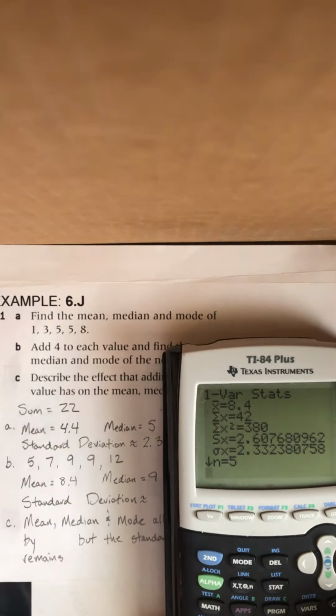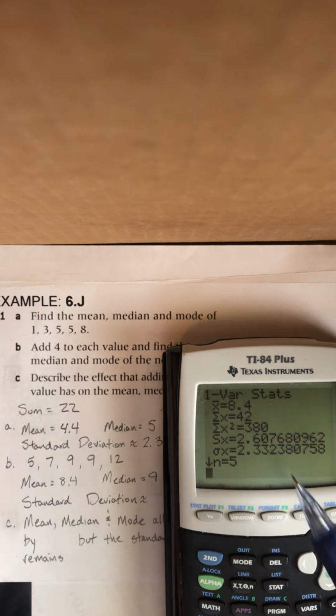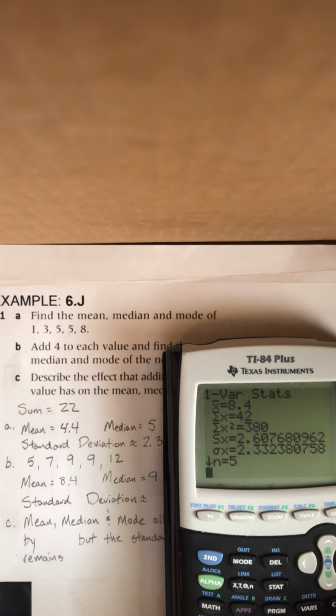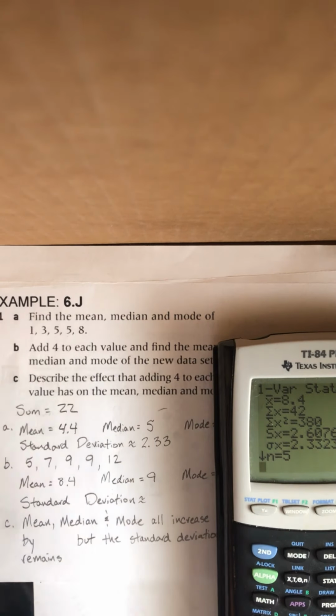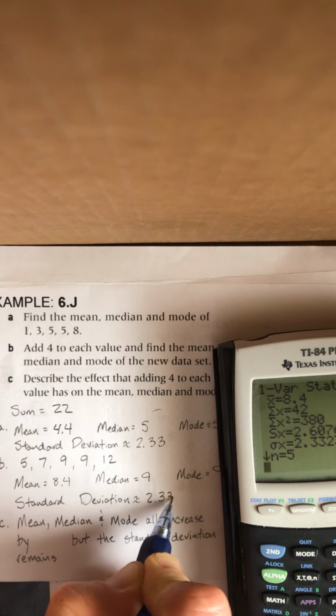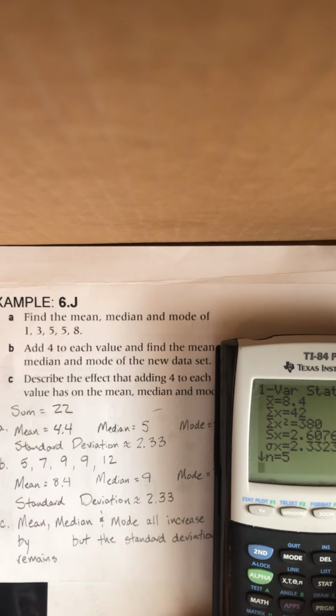Yet, if we look at our standard deviation, because all the numbers increase the same amount, there's no more variance or change in the deviation of the numbers, and so that remained the same. And so our standard deviation with numbers that are 4 more than the previous data set is still 2.33.